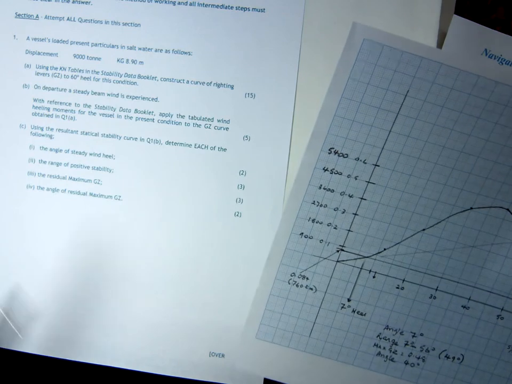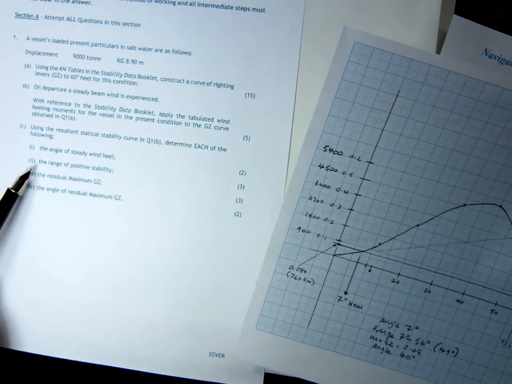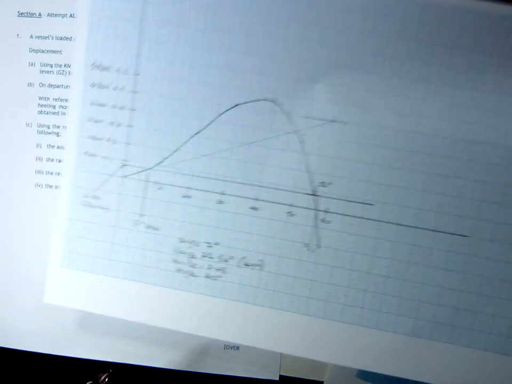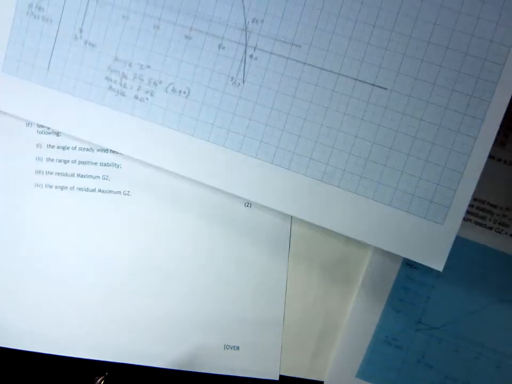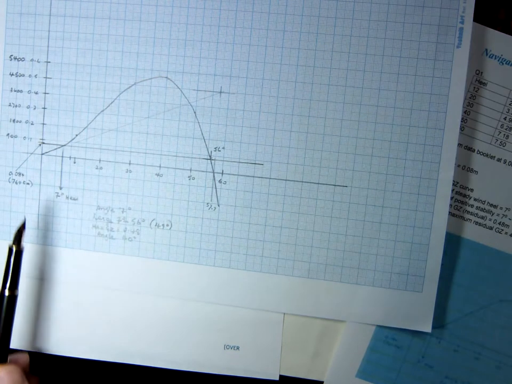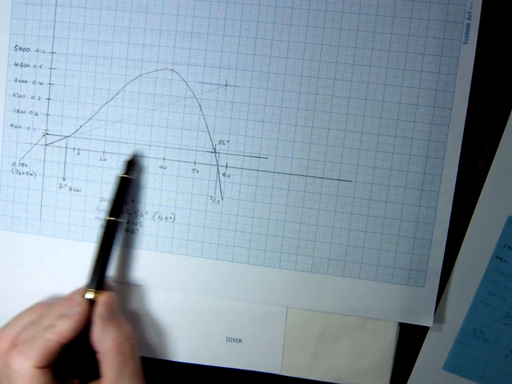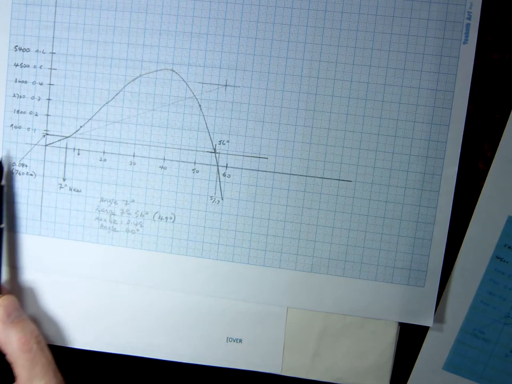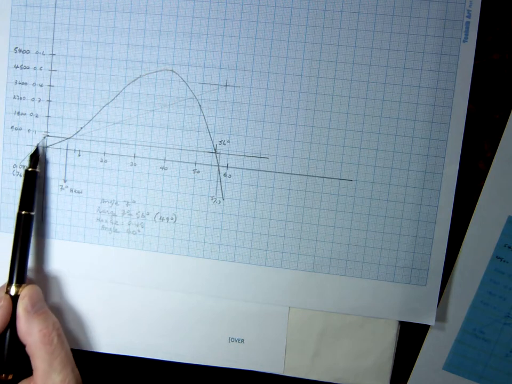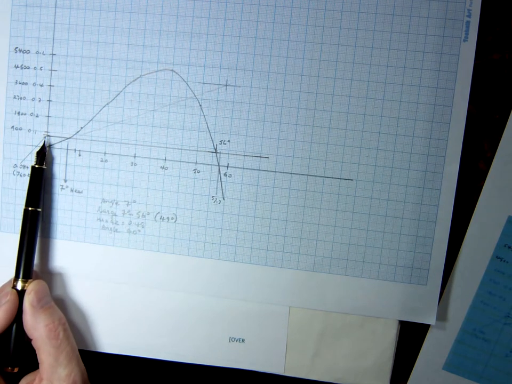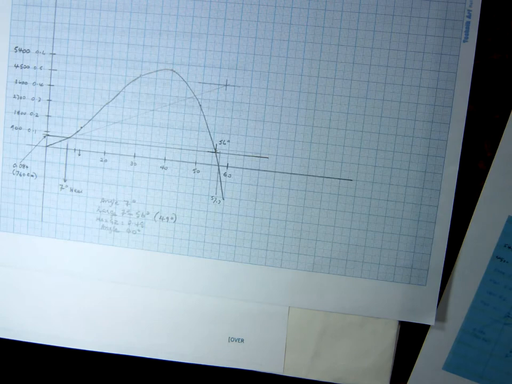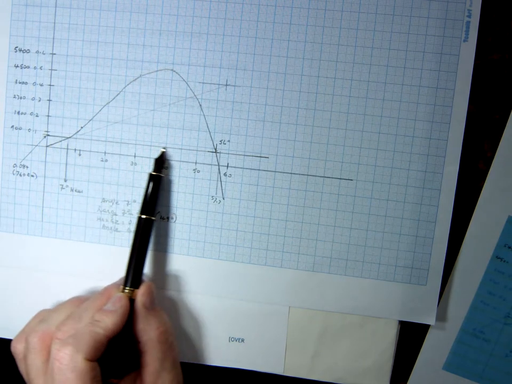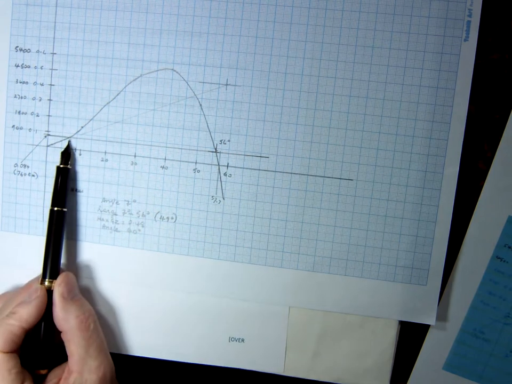Once you've done that, we need our angle of steady wind heel, range of positive stability, max GZ, and angle of residual max GZ. Remember, with this line that you draw across, the horizontal line, it doesn't change at all. With steady wind heel, the 0.08 or 0.084 to be absolutely exact, but it's hard to put that on the scale we've got. Just draw a line straight across, level. That will be our angle of heel.